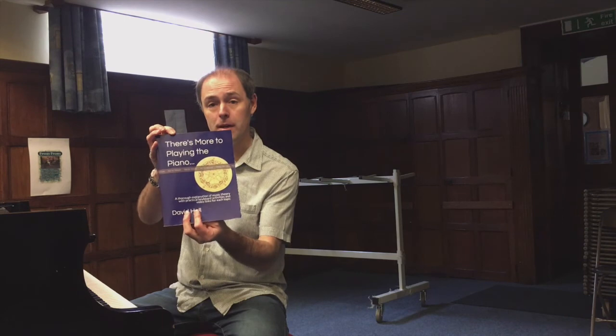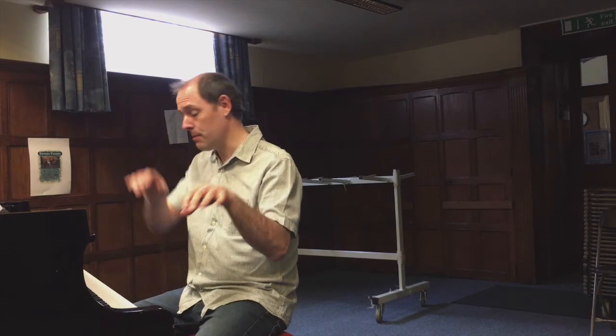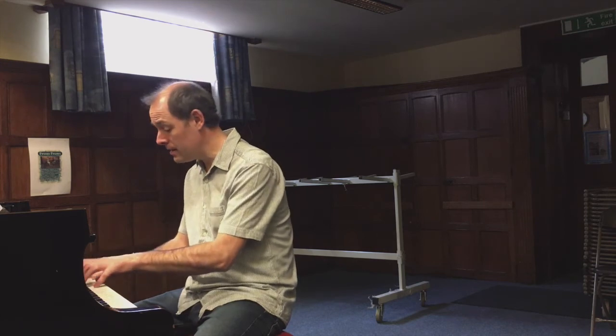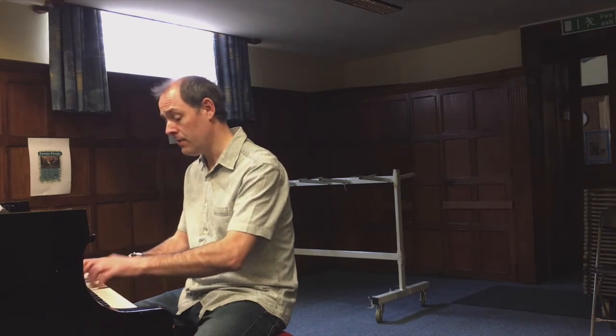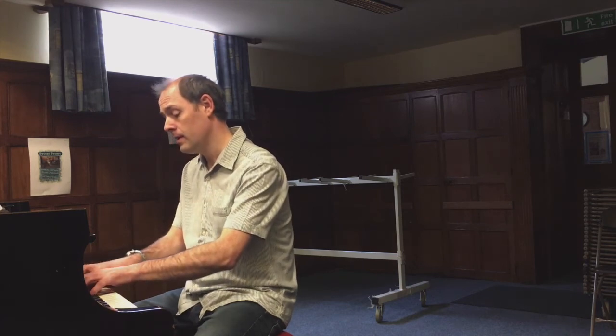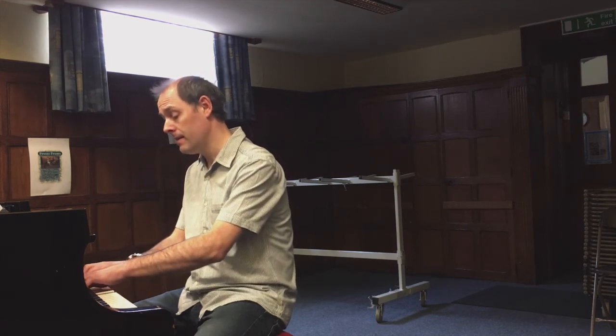Make sure you've got a copy of this book, There's More to Playing the Piano, by David Hall. In chapter 13 there's a nice clear cycle of fifths diagram, and I'm going to start at the top with A minor. I'll play a chord in my left hand and that melodic fragment in the right. Then to D minor, G minor, C, F minor, B flat, E flat, G sharp, C sharp, F sharp, B minor, E minor, and back to A minor.